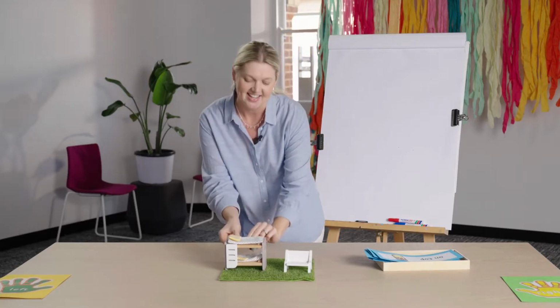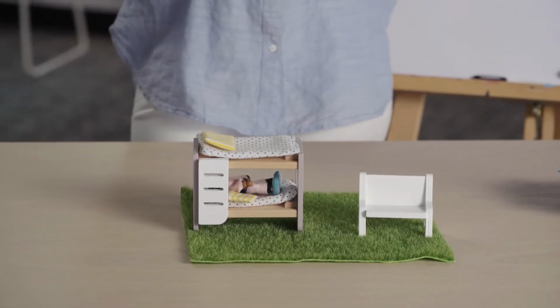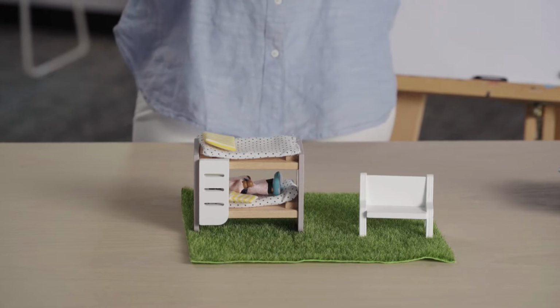Now, to get us thinking mathematically, I have a game for you. This is my friend Ollie. I'm going to put Ollie in different positions, and I want you to have a go at saying the word to describe where Ollie is. Are you ready? Okay. Where is Ollie? Did you say in bed? Well done. Let's try another.